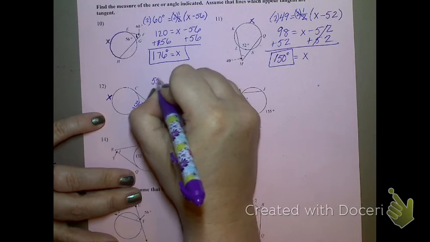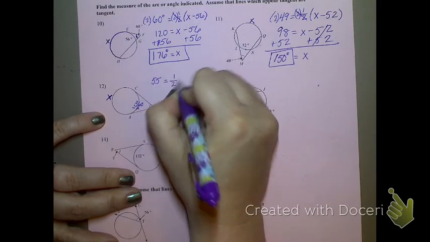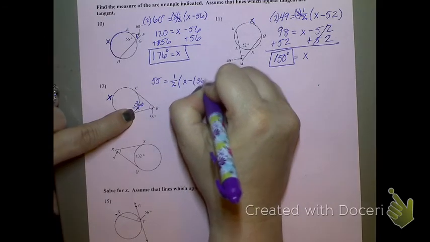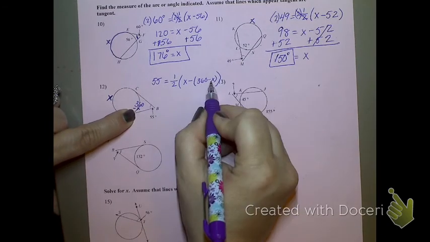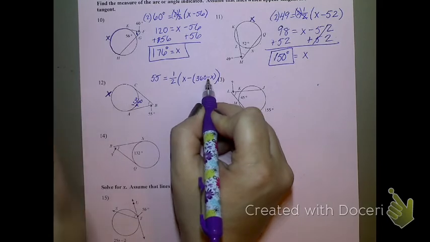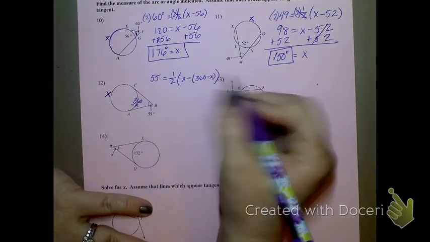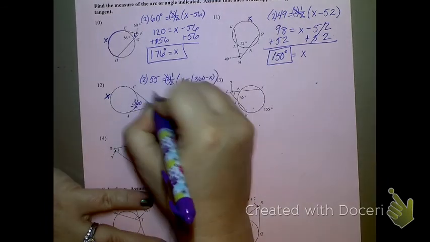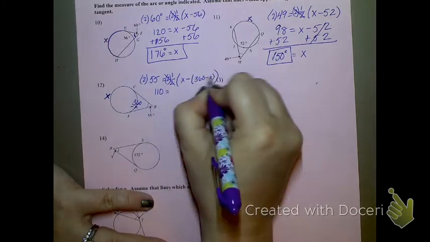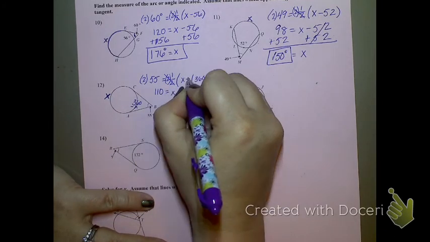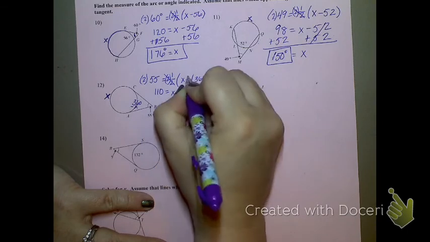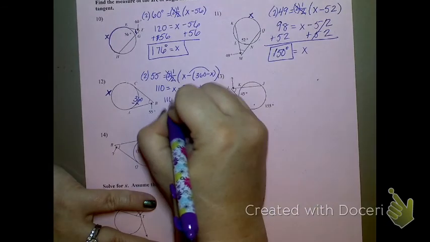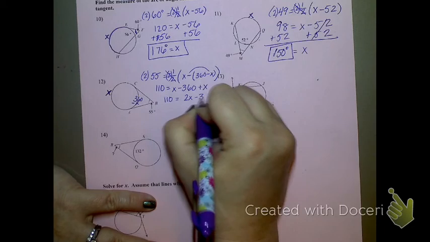55 degrees is equal to 1/2 of the big arc, which is x, minus (360 minus x). Now you notice I put that smaller arc in parentheses. Why did I put that in parentheses? Because I'm going to have to distribute that minus sign. Now, before I distribute the minus sign, I'm going to multiply by 2 to get rid of the fraction. So that gives me 110 equals x minus 360 plus x, right? So I have 110 equals 2x minus 360.